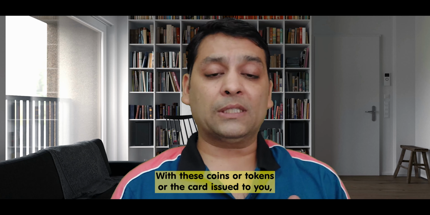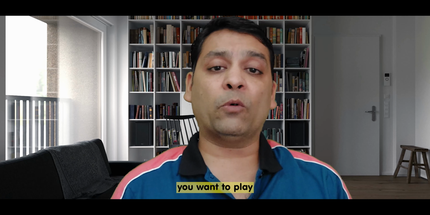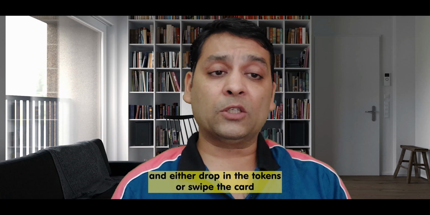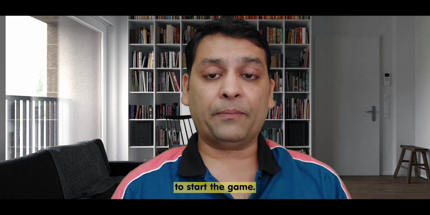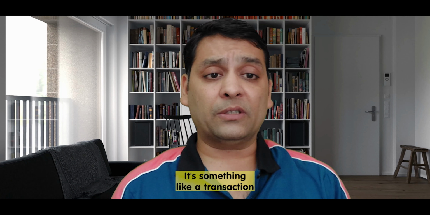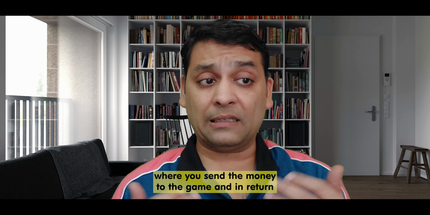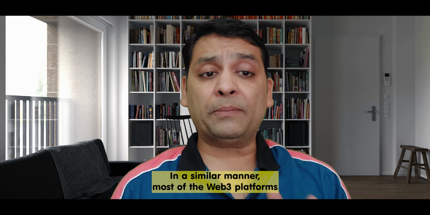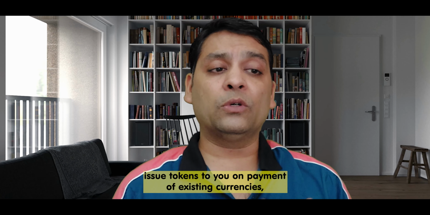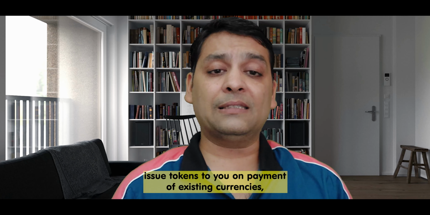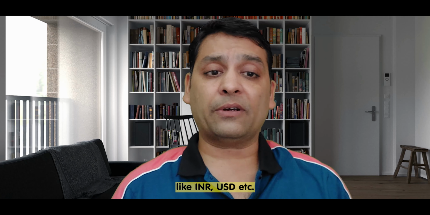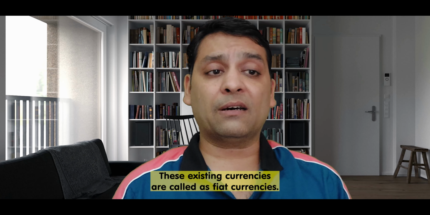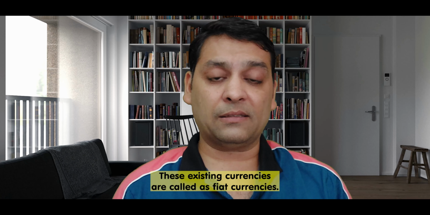With these coins or tokens or the card issued to you, you proceed towards the specific game you want to play and either drop in the tokens or swipe the card to start the game. It's something like a transaction where you send the money to the game and in return, it gives you services which is playing and enjoying the game. In a similar manner, most of the Web3 platforms issue tokens to you on payment of existing currencies like INR, USD, etc. These existing currencies are called fiat currencies.